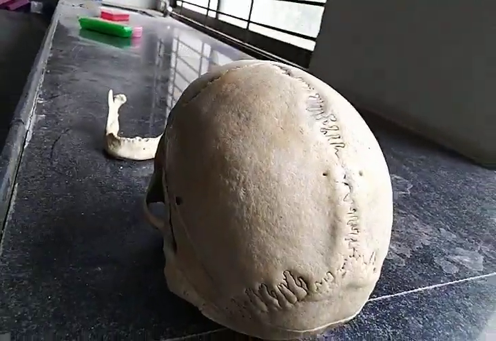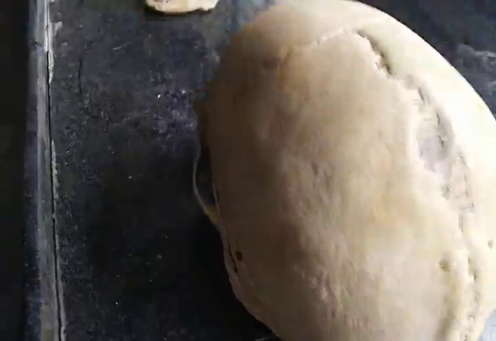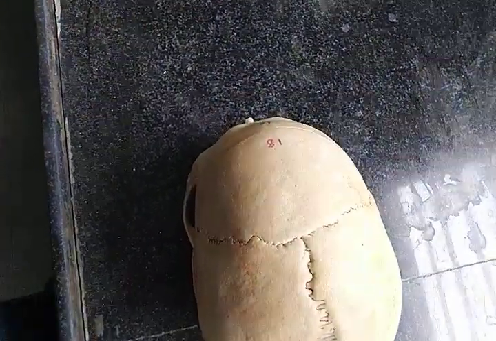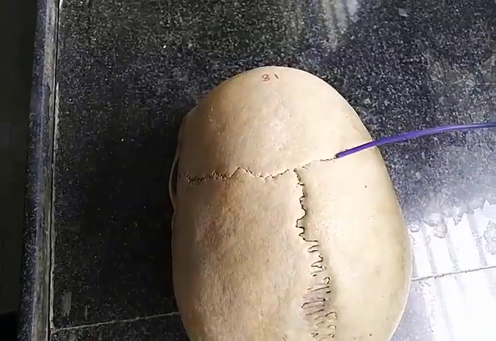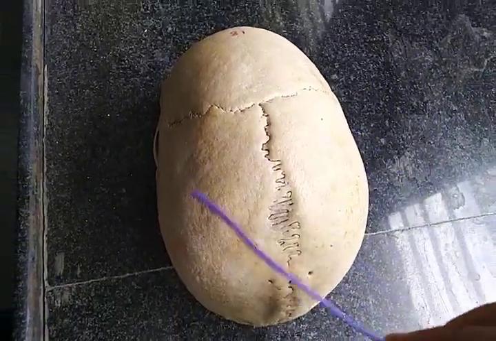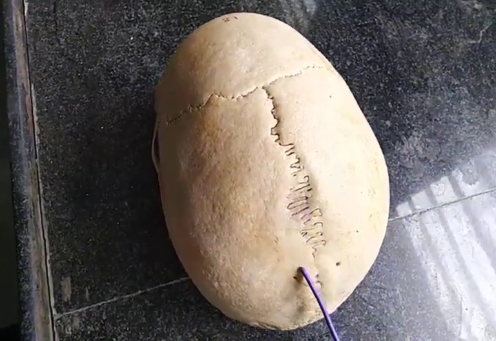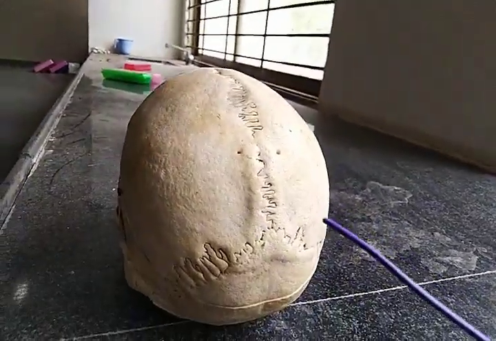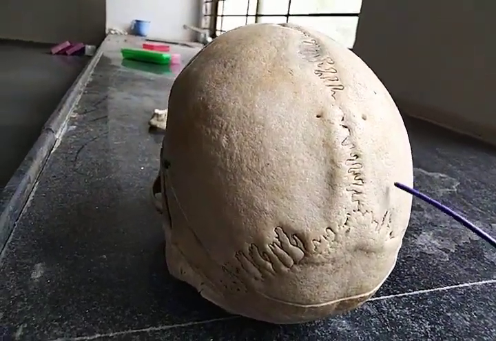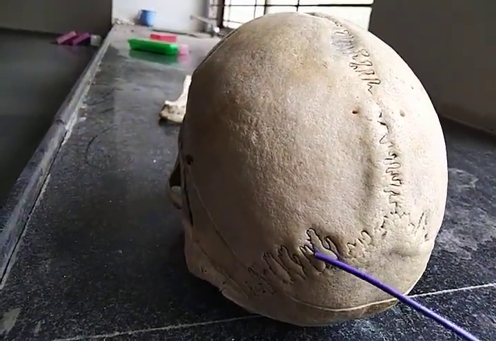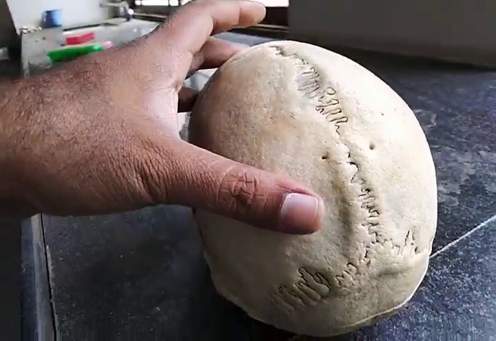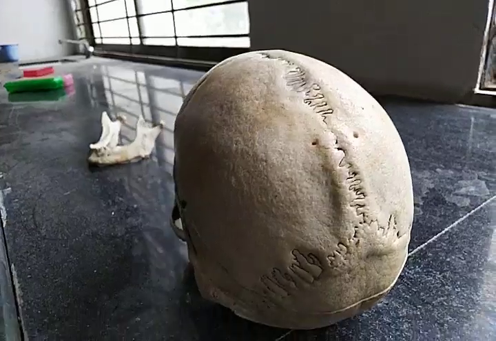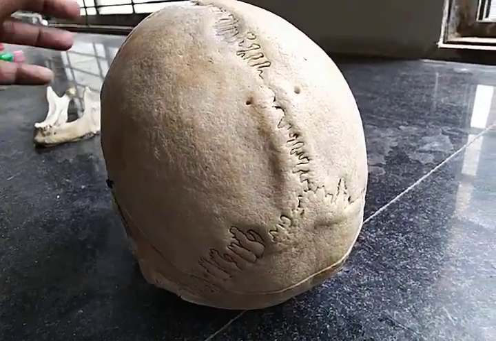So basically we have three sutures. Which three sutures? Between the frontal and parietal, this is the coronal suture. Between the two parietal, the sagittal suture, and between the parietal and occipital, this is the lambdoid suture. These are the three sutures which you can see in all skulls in the Norma Verticalis.